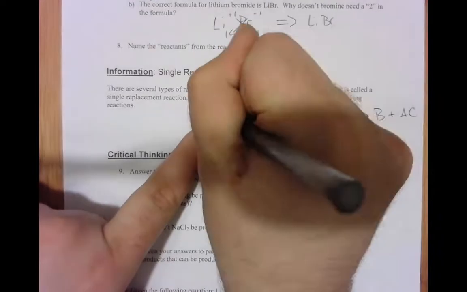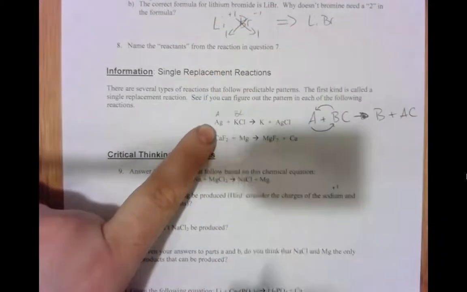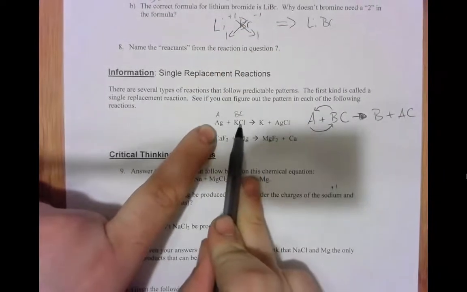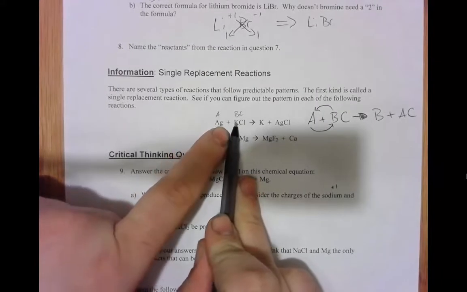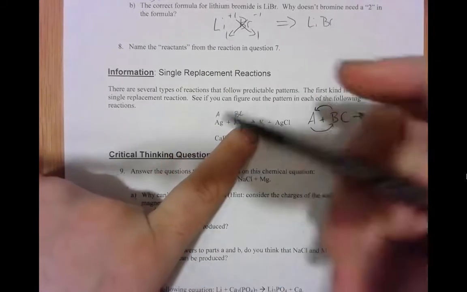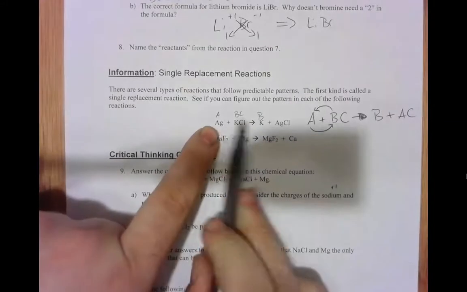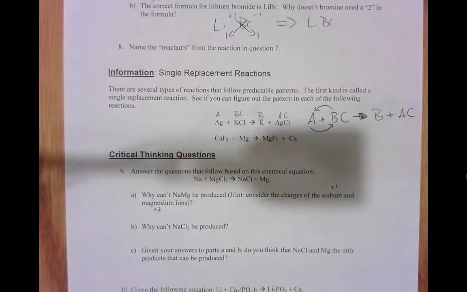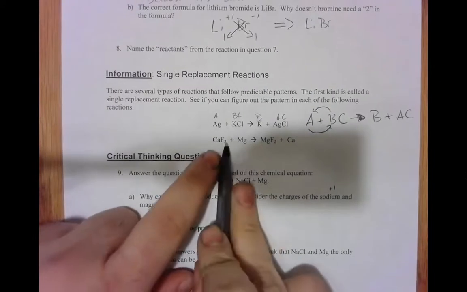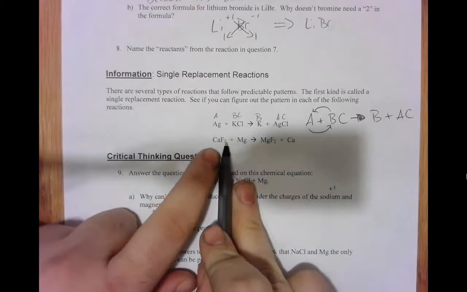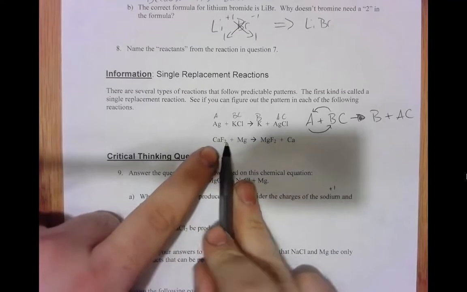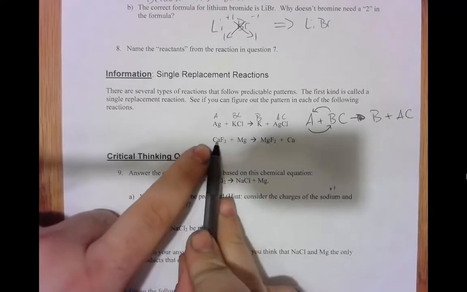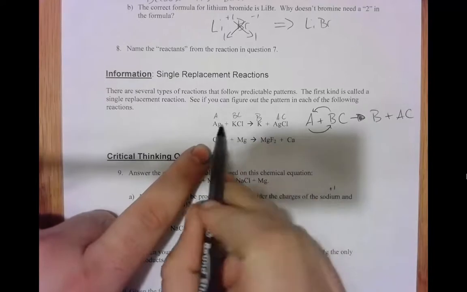We can think of silver as A, and then put K and Cl as B and C. So then what we notice is K is B, B is now alone. Then we see that A and C are together. This is the pattern that all single replacement reactions follow. Sometimes they might be a little bit out of order, but it's okay. So we can just label these similarly to how we labeled them up here.